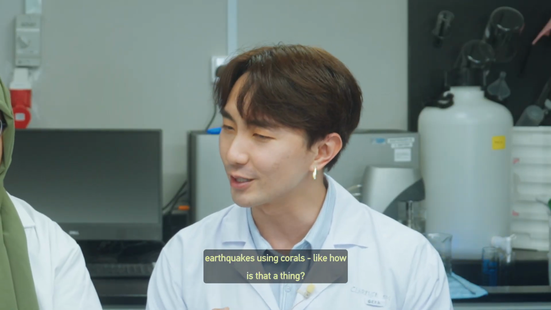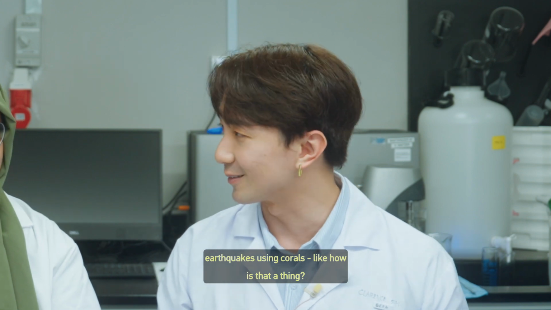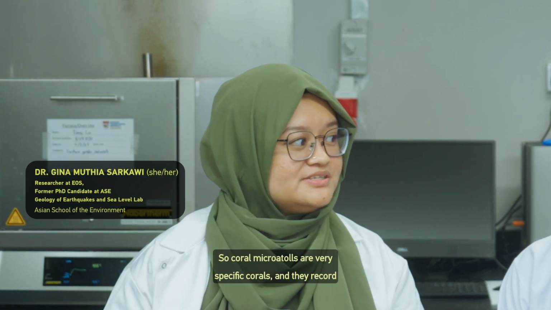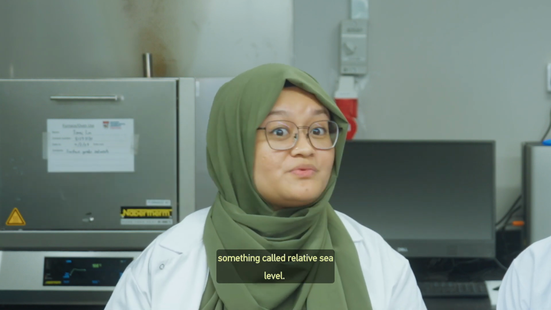You study earthquakes using corals. How is that a thing? What is the link? So coral microatolls are very specific corals and they record something called relative sea level.